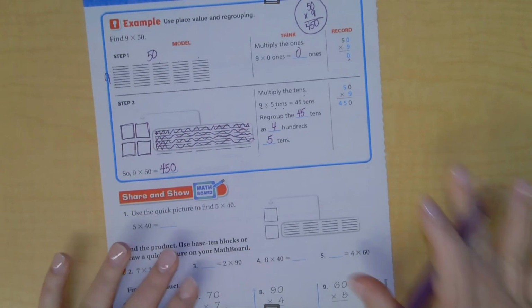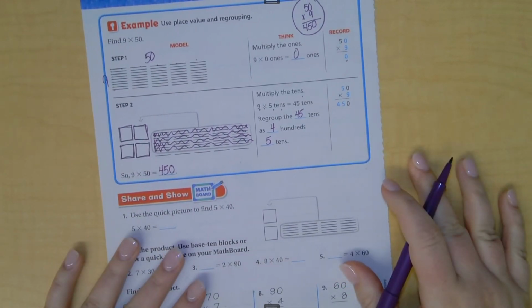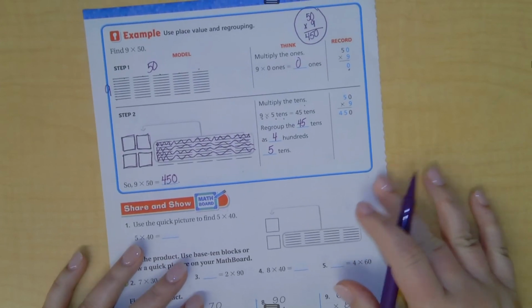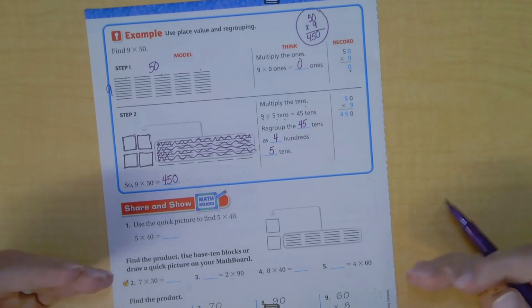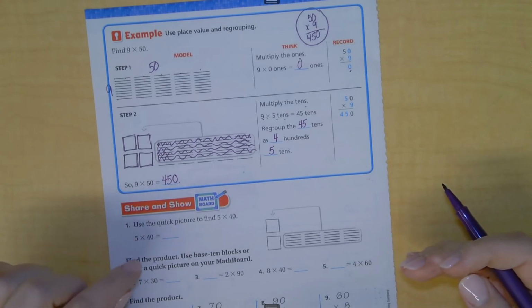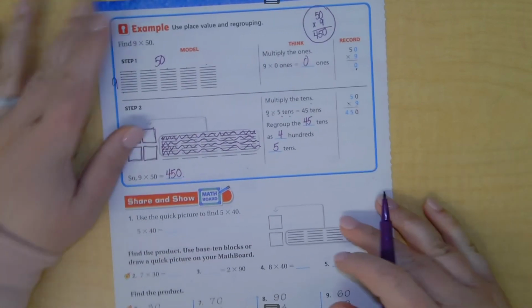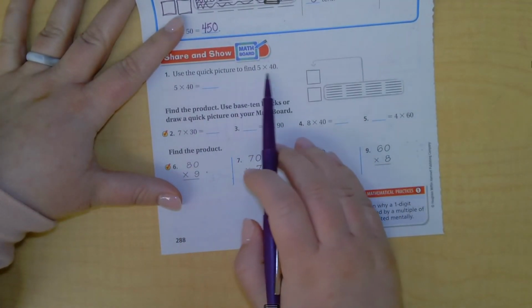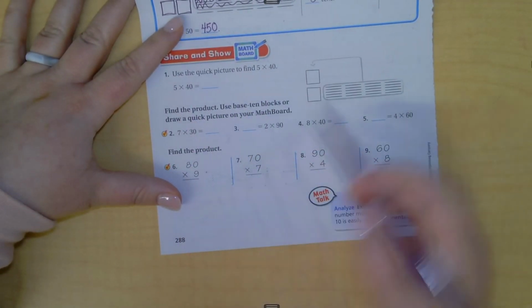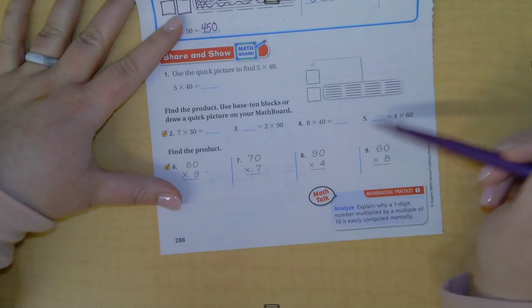Now, I've shown you a few different ways to solve these. And the nice thing about it is unless they ask you to draw a quick picture or to show a specific strategy, you can choose which strategy works best for you. Okay? So let's look at the share and show. Use the quick picture to find 5 times 40. Okay, so this is your quick picture.